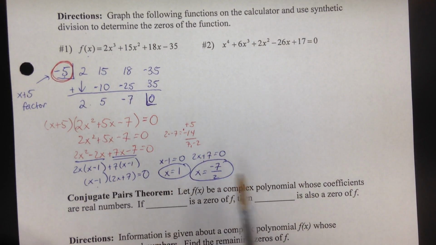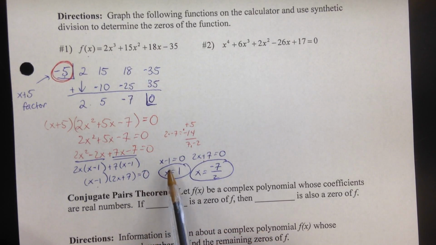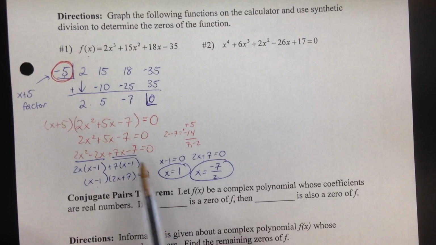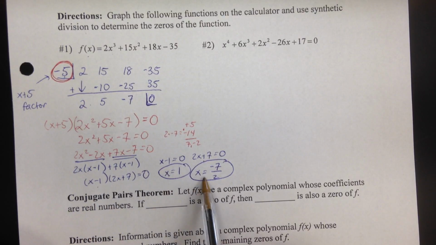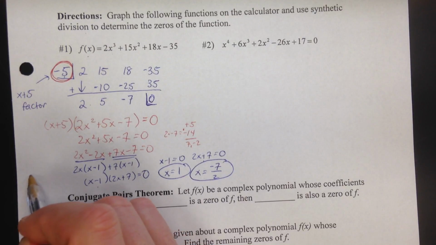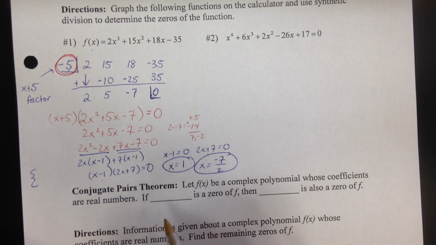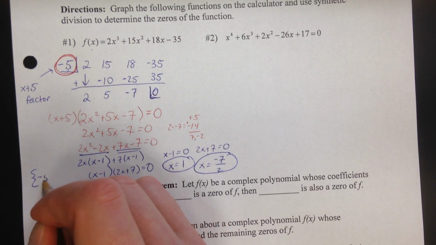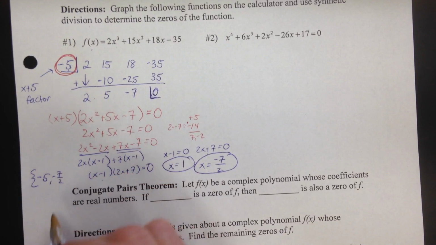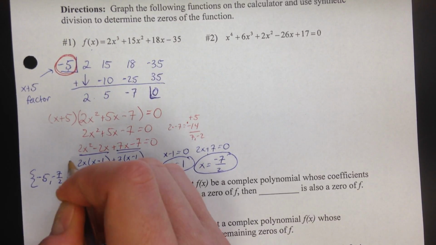And now what I'm doing, this is how I can use synthetic division. Now like I said, there may be an easier way if you just use the calculator. But if you want to use synthetic division, this is what you would do. Okay, so our 3 answers, I'll write it as a solution set. So we have negative 5, negative 7 over 2, positive 1.